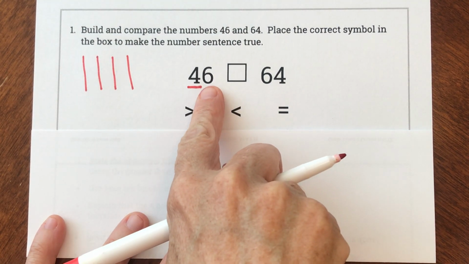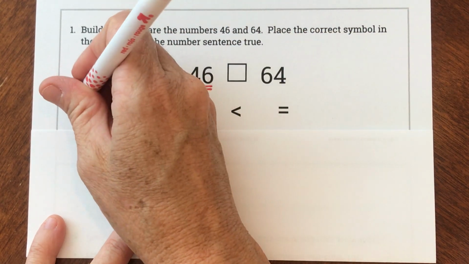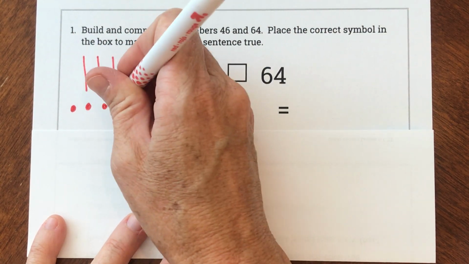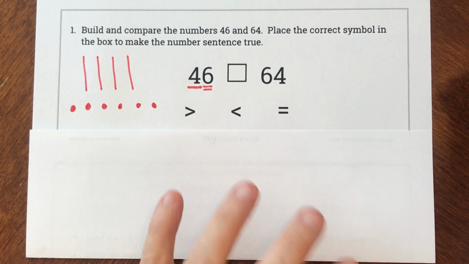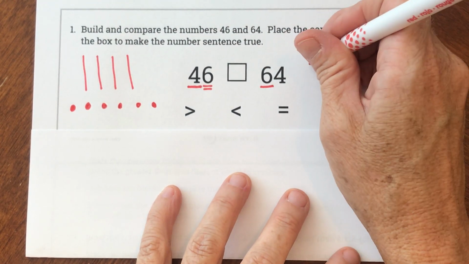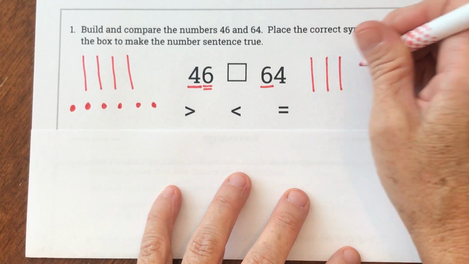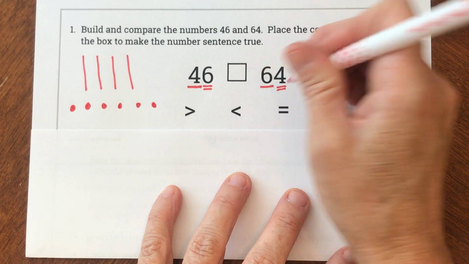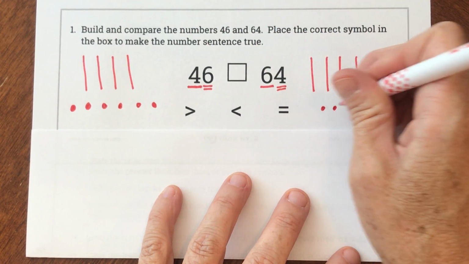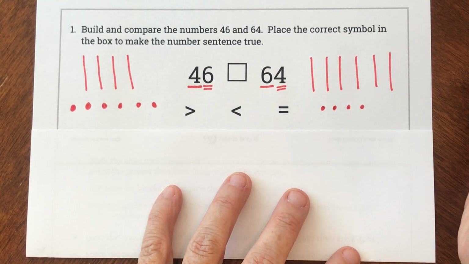And this tells me I have 6 ones, 1, 2, 3, 4, 5, 6. Okay, let's build this one. I have 6 tens, 1, 2, 3, 4, 5, 6. And I have 4 ones, 1, 2, 3, 4.